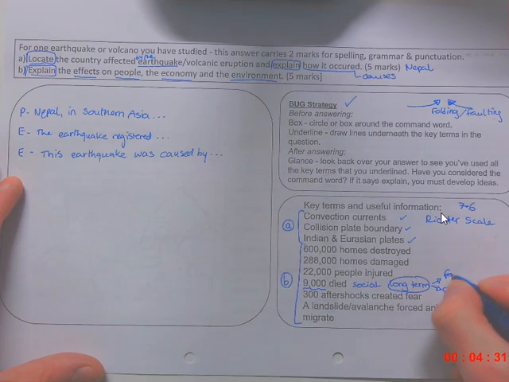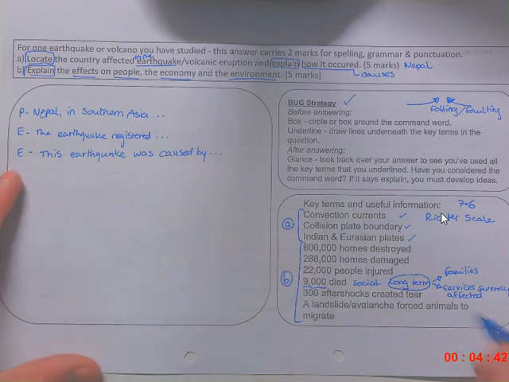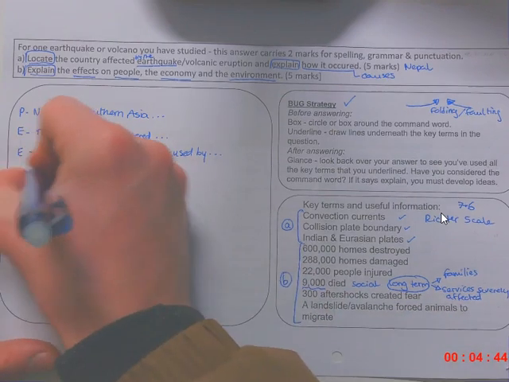People's families are going to be disrupted for a long time, so that's why it's a long-term effect. Short-term effects are going to be things that can maybe be fixed in the immediate future through aid from other countries and so on. Right, so that was our first part.